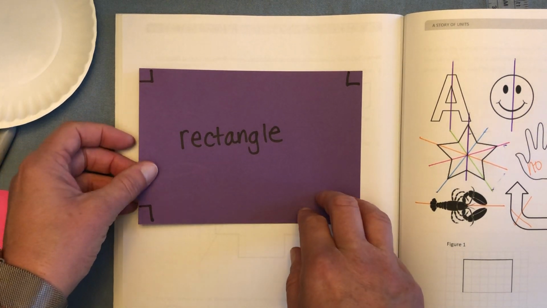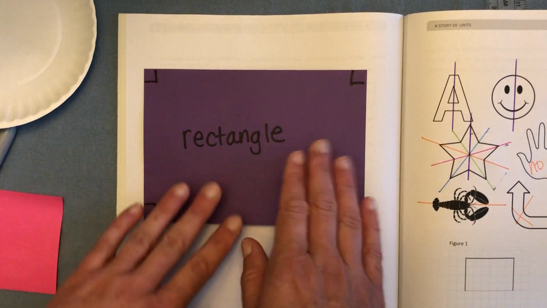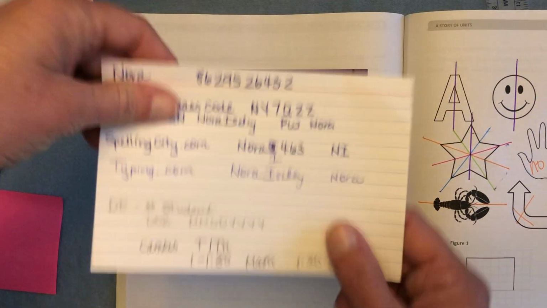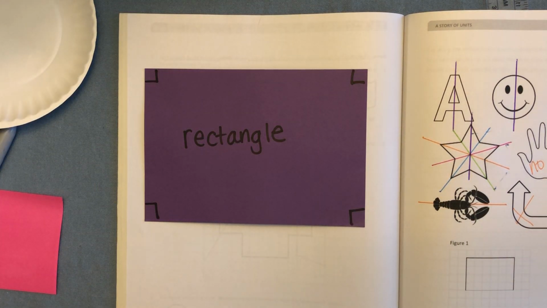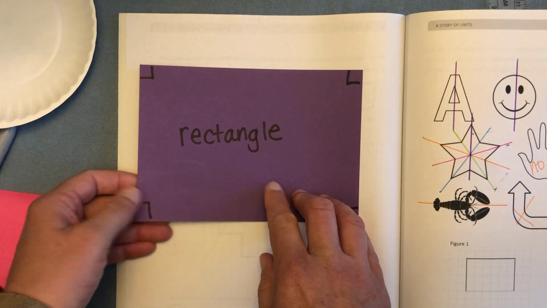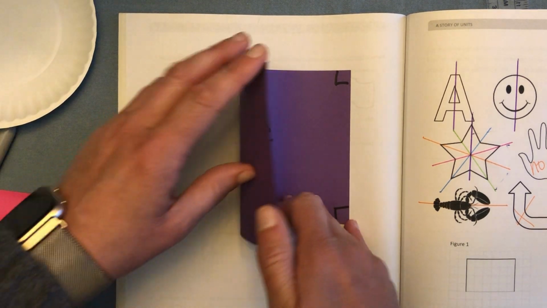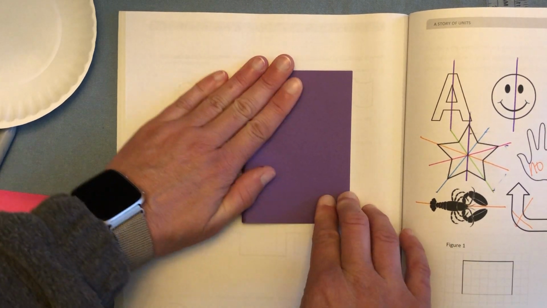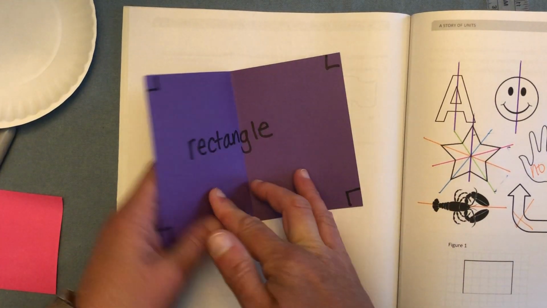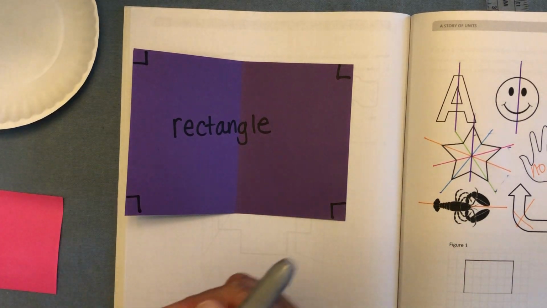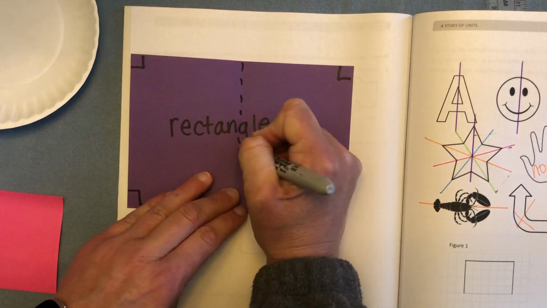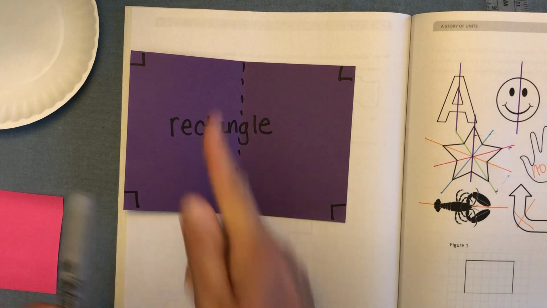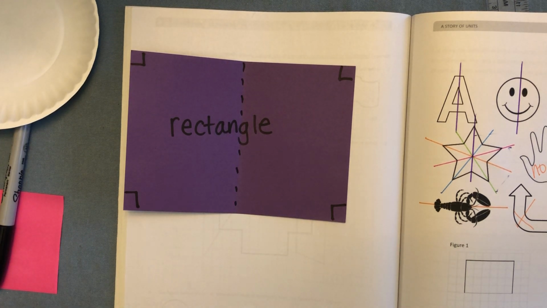You're probably already thinking right now, oh, I see one. And if you have an index card at your house, you guys are welcome to take a look at that, and you can see if you can fold it like I am. I'm going to fold my rectangle and see if I've got a line of symmetry going through it. I can make a mirror image, and I can. I'm just going to draw a dotted line here so I don't mess up the word rectangle. All right, so that's one line of symmetry in this shape.